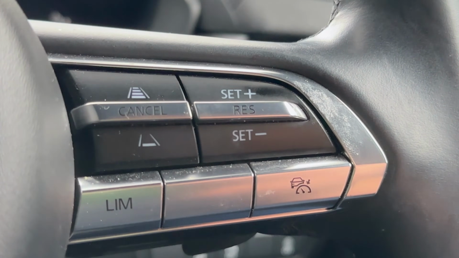And obviously I've got the cancel and resume buttons, and they work in exactly the same way as regular cruise. So if I press cancel, it makes the cruise control go back into standby mode. I press resume, it goes to my last set speed. If I click set, it will go to the speed I'm going at. Press and hold minus or plus, and it will speed up or slow down the car to that desired speed. And if I hold it, it will go up and down by 5 miles an hour.